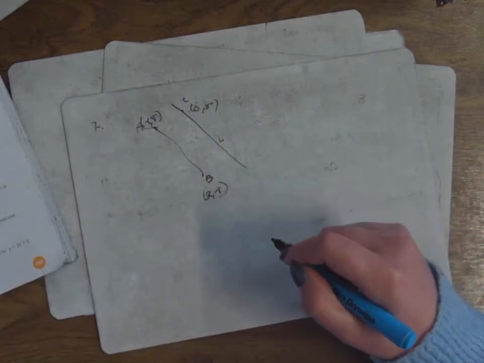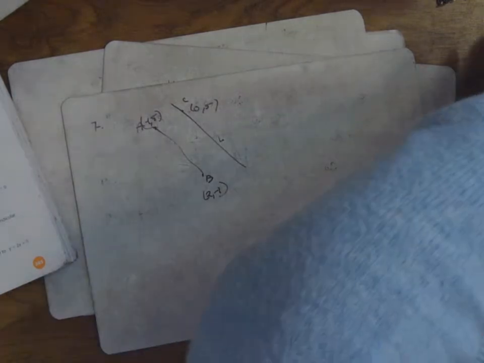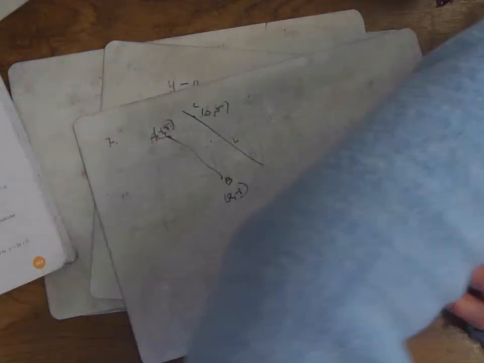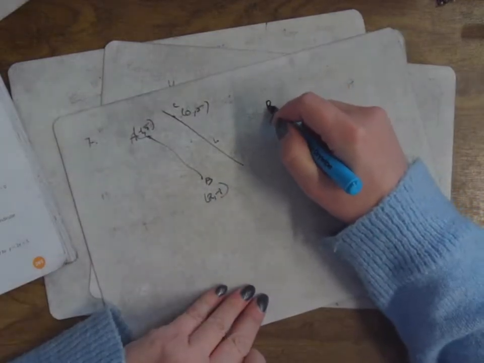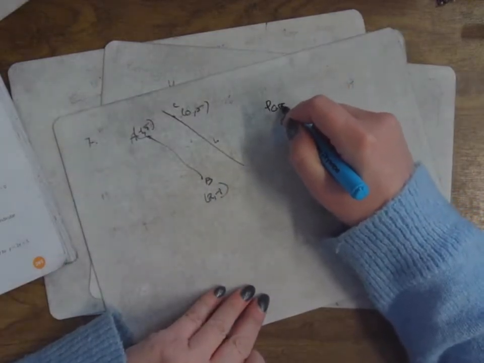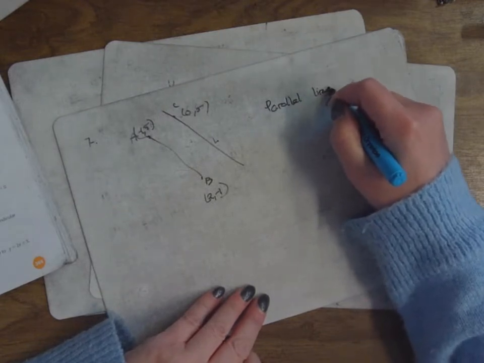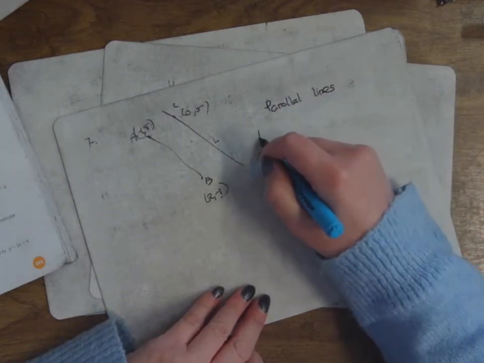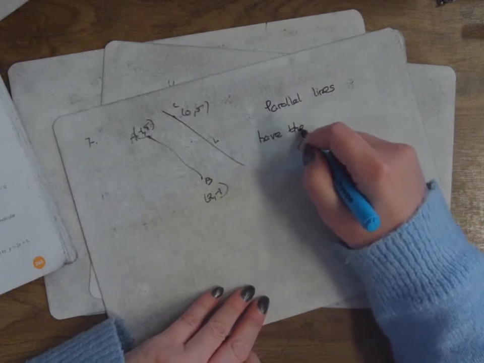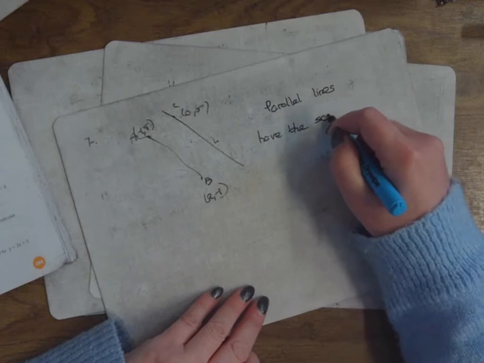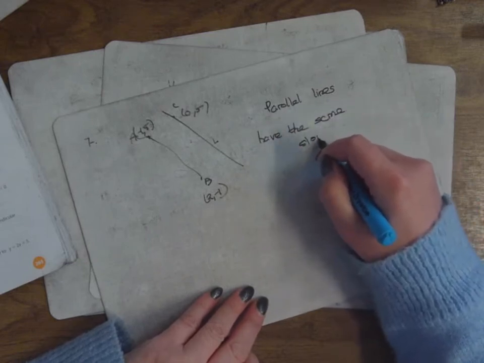So what do I know about parallel lines, please? They have the same slope, okay? So parallel lines have the same slope. Even if I wrote that down, I'll have marks, right? So if I haven't a clue how to do it, but I write this down, have the same slope, I've gone a step in the right direction, haven't I? So once you go a step in the right direction, you get marks, okay?